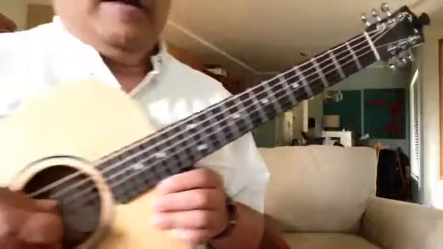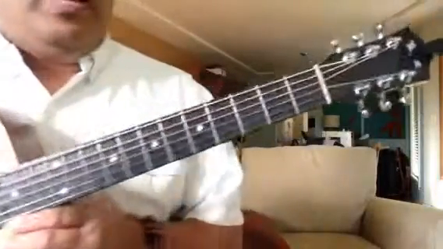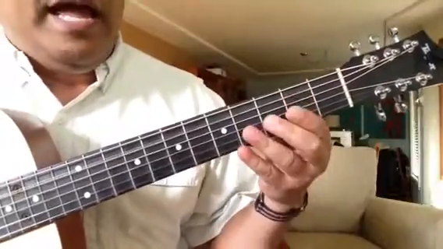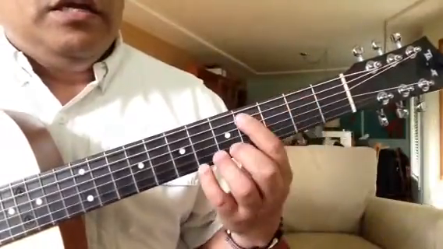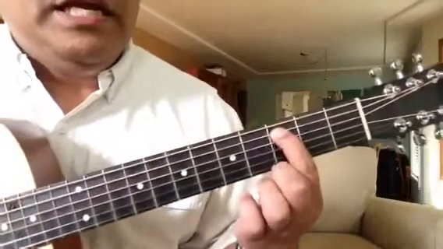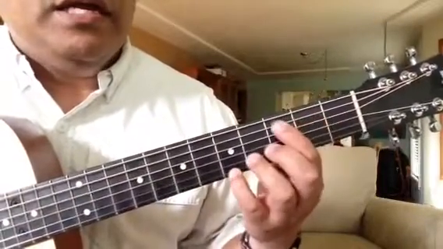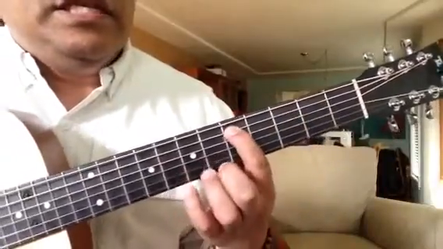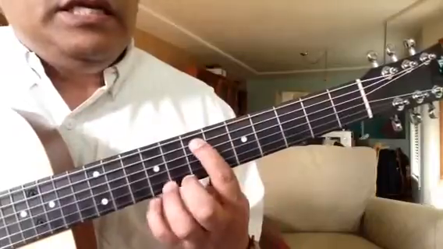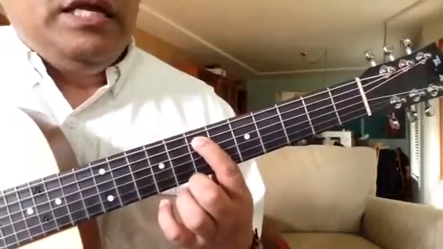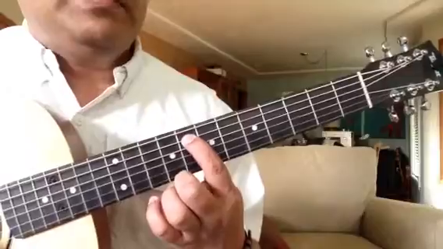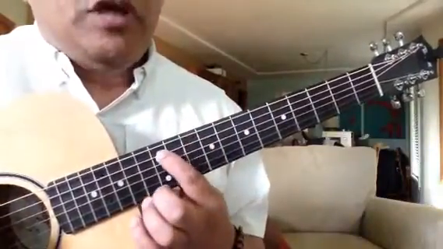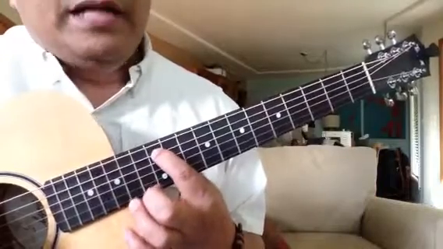So let's look at the A string. Again, open A. Remember, A to B is a whole step, so here's your B here. A, B, C. From B to C is a half step. C to D is a whole step. D to E is a whole step. E to F is a half step. F to G is a whole step. And then finishing off to the octave is back to A.